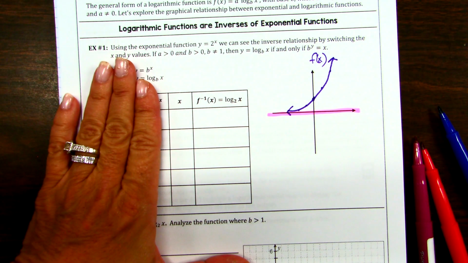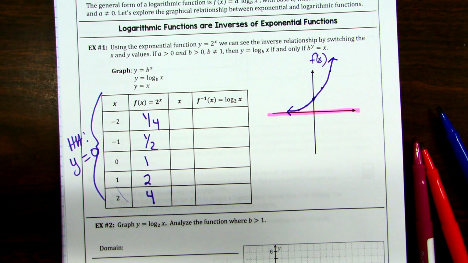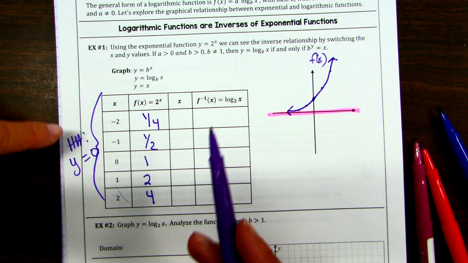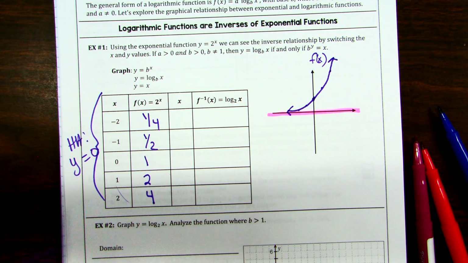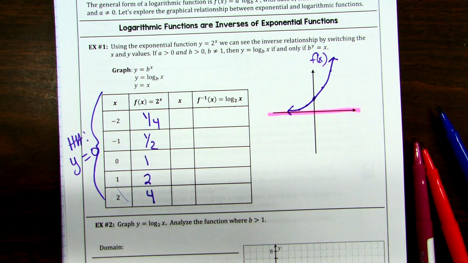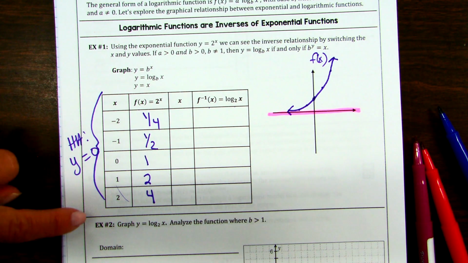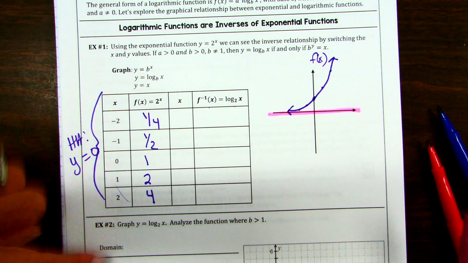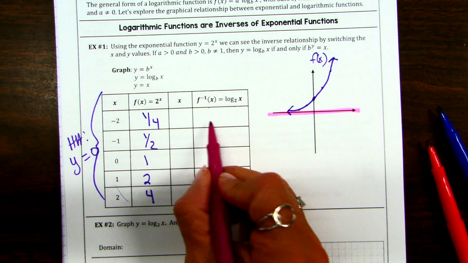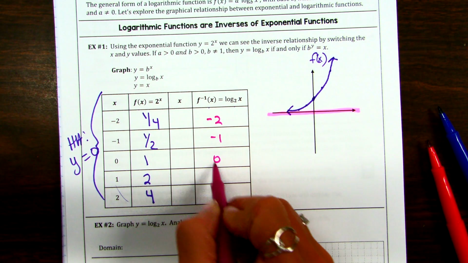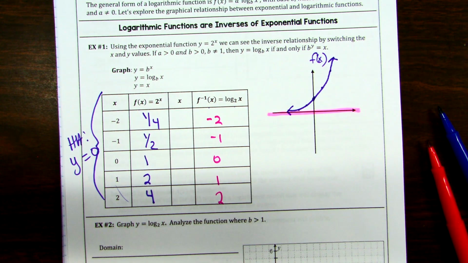And guess what? All we have to do is remember that in an inverse, the x's and y's switch. So I don't actually have to plug and chug the same numbers. I know that if these are inverses, and they are, that I can just flip the xy chart. So my x's of f of x are now the y values of f inverse of x, and vice versa. Go ahead and write the other one here.